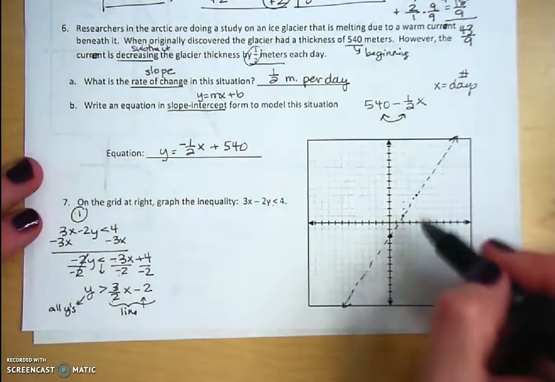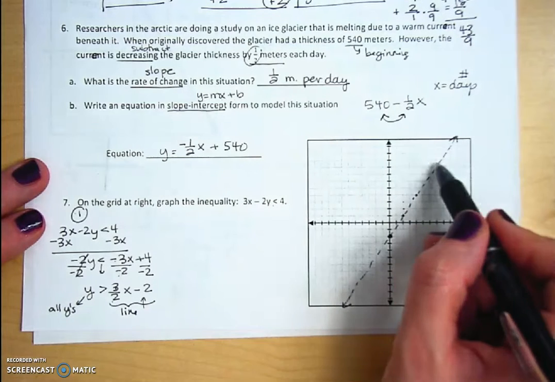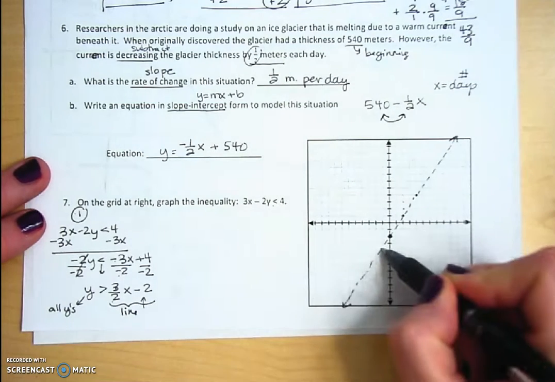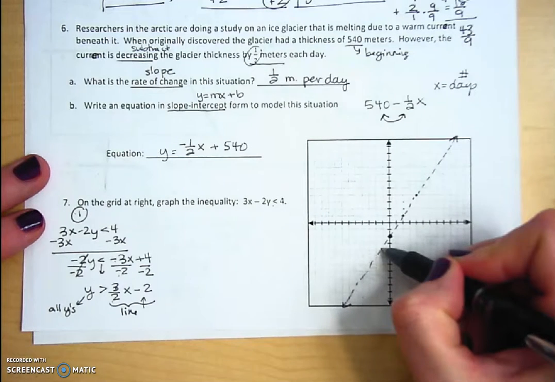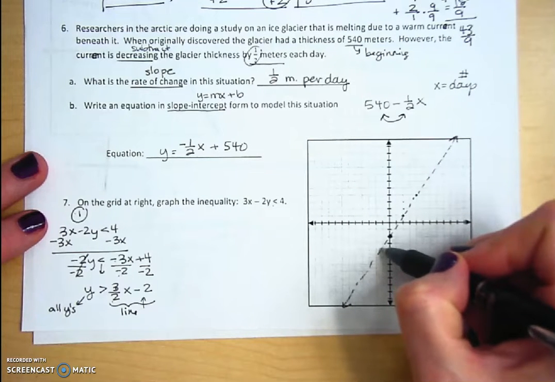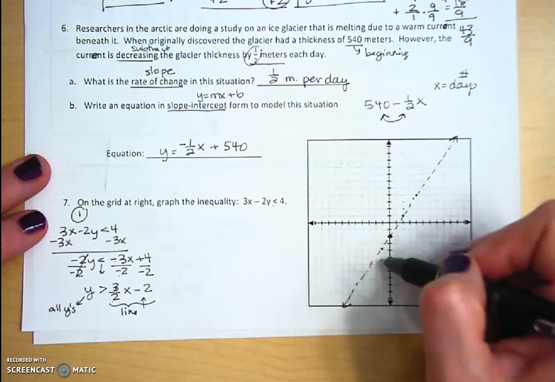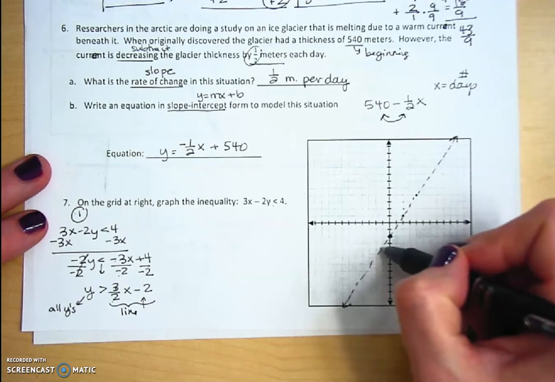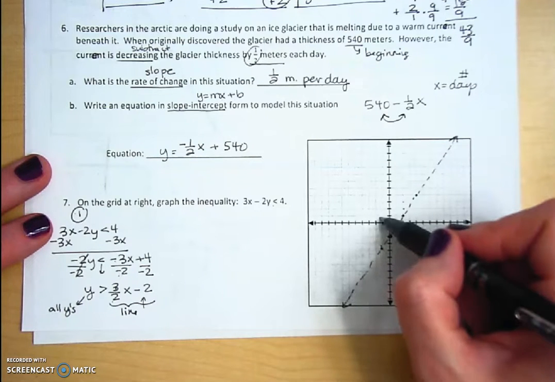So put your pen anywhere on this line. I'm just going to be right here, it's random. And ask myself, do I need to go up or down to find a y value that's bigger than this y value? Do I need to go up or down to find y's that are bigger than this y where my pen is? And the answer is that I have to go up.